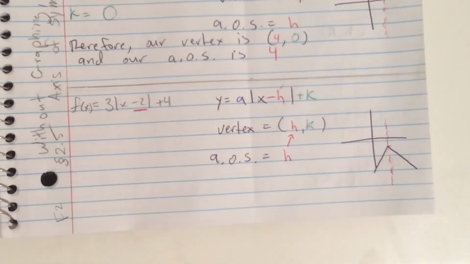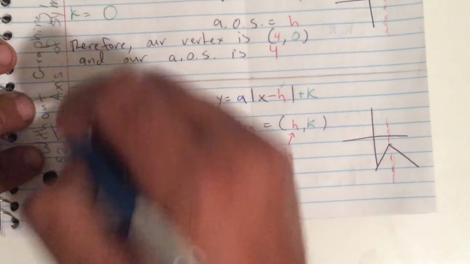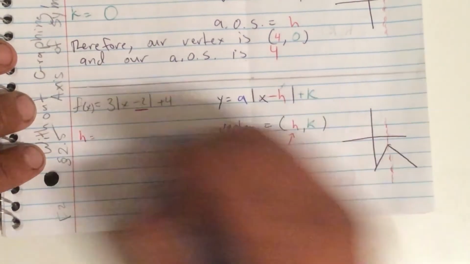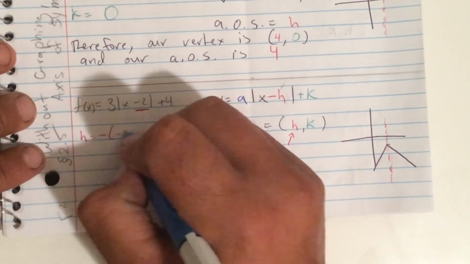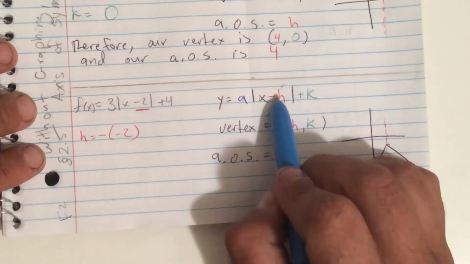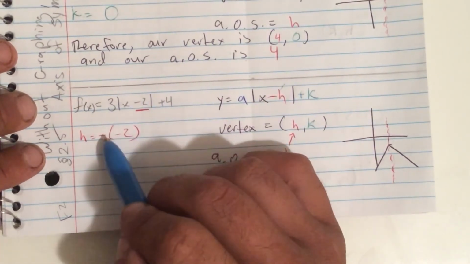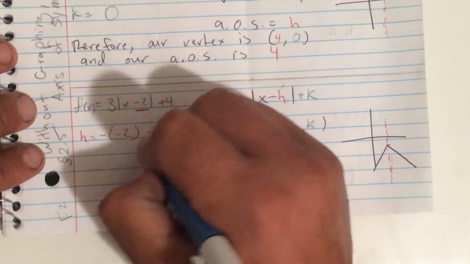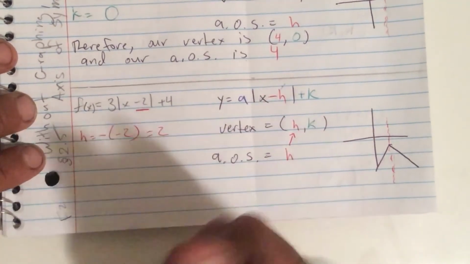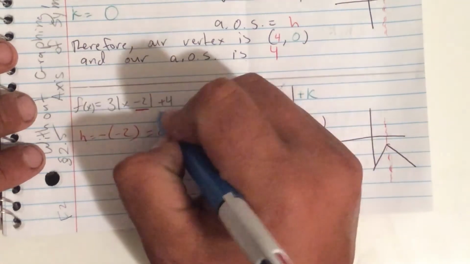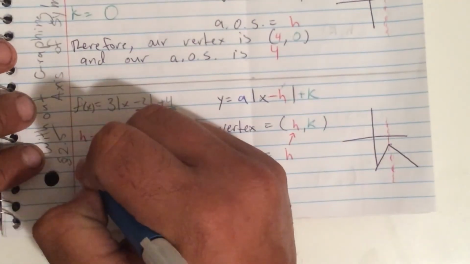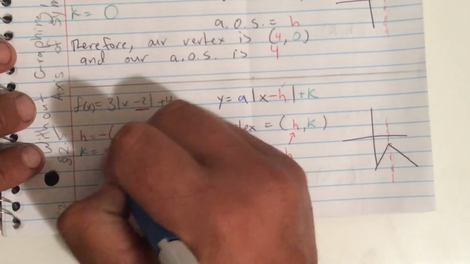Alright, so now let's go ahead and go here. So we have our h value, which is here. So our h is going to be equal to the negative of negative 2. So remember, we have to have a negative here and our negative 2 from there. So we have a negative, negative 2, which ends up being 2. And then we get our k value, which comes from our positive 4 here. So our k is actually going to be equal to positive 4.